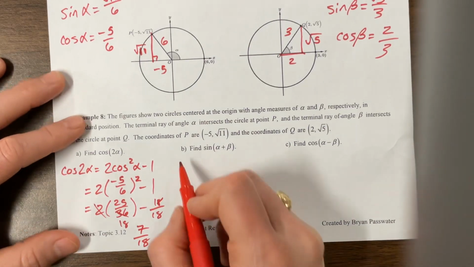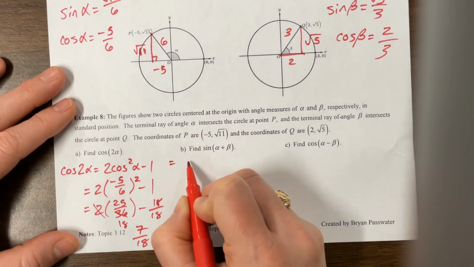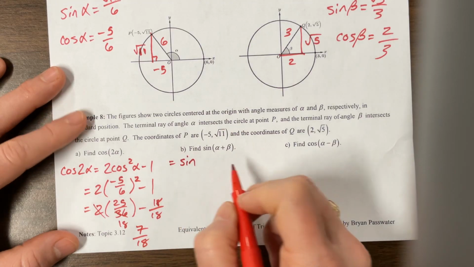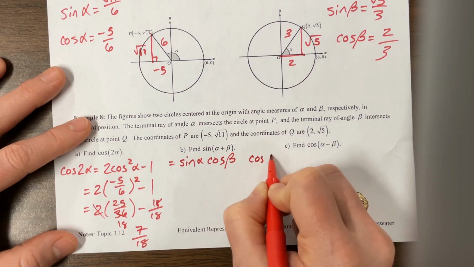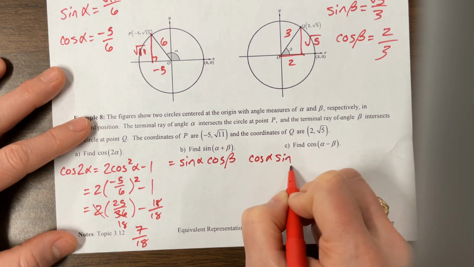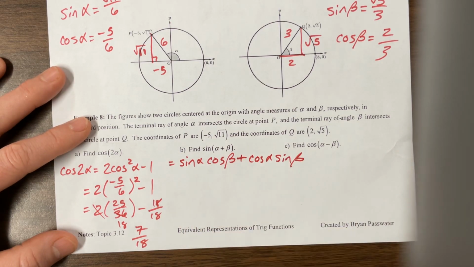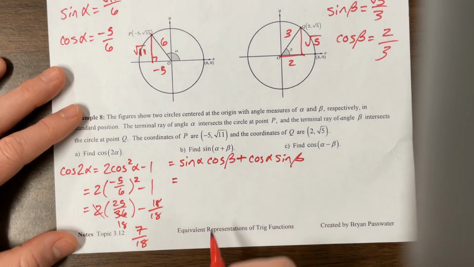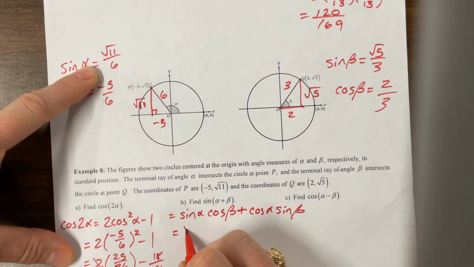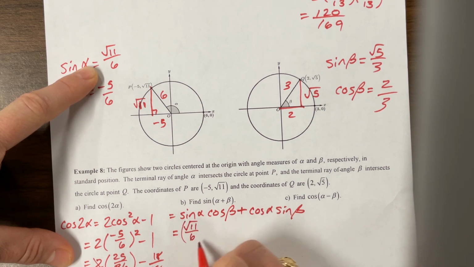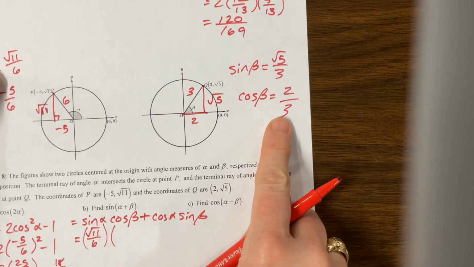Okay, sine of alpha plus beta. The sine sum and difference formula is sine, cosine, cosine, sine, with the same sign in the middle. Now I just have to go find those values. Sine of alpha, we wrote down up here. Cosine of beta, we wrote over here.